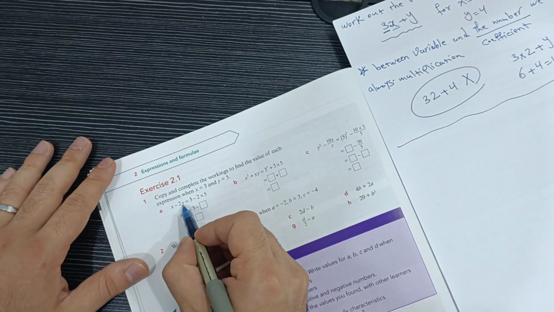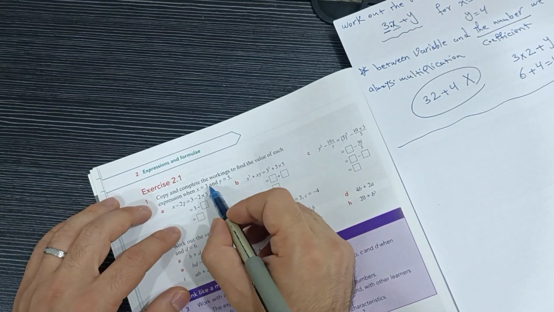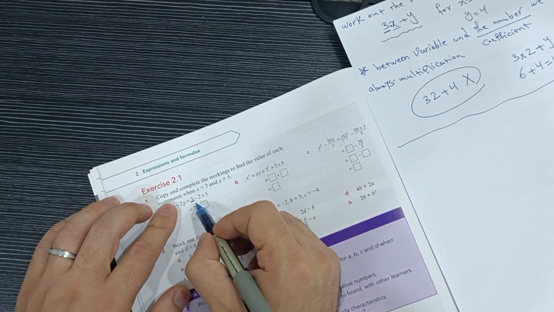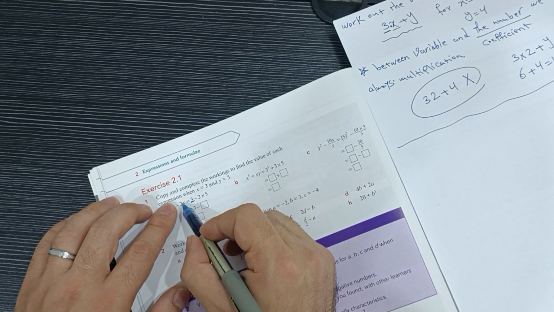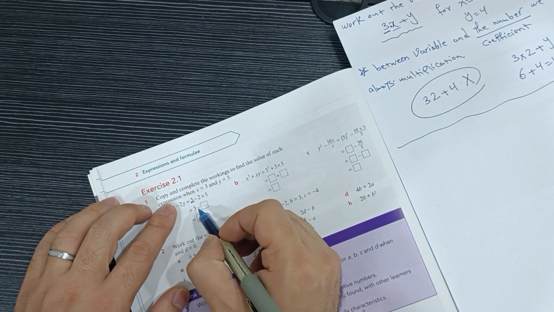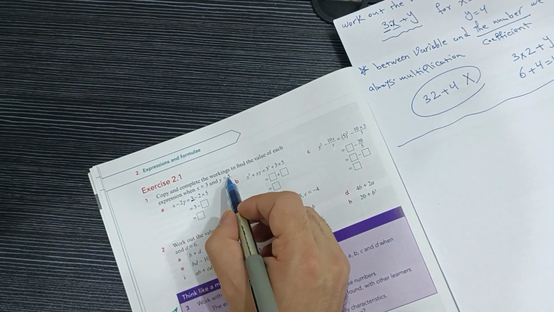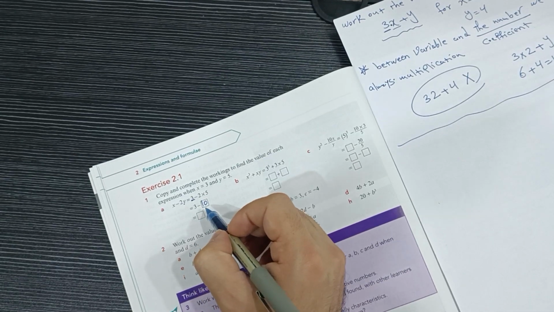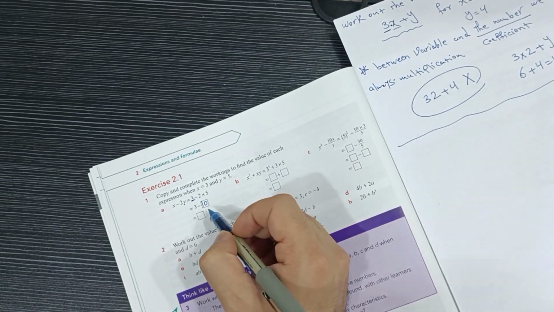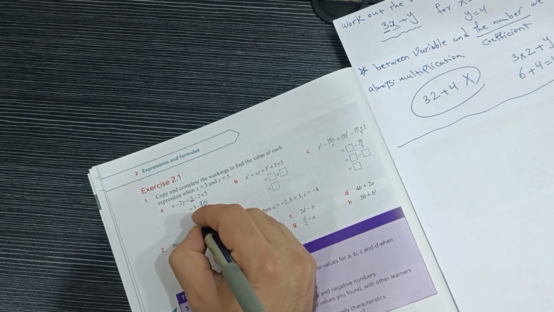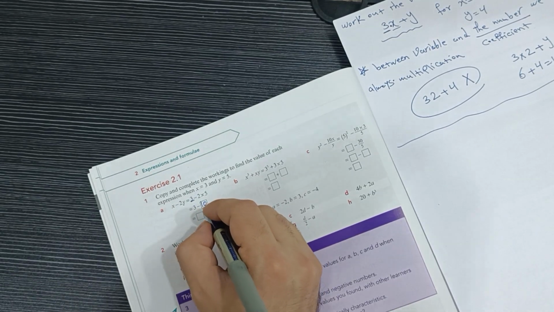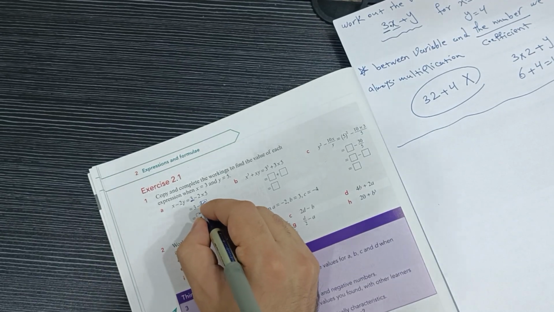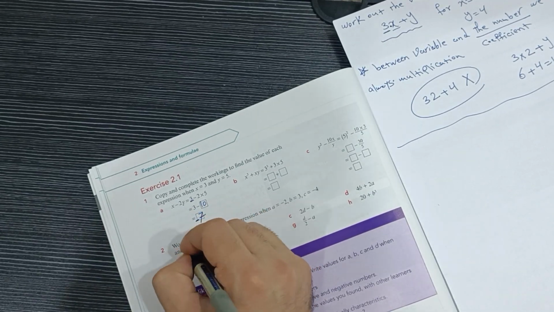x minus 2y. You know that in the title it says x equals 3. So instead of this x, we have 3 minus 2. Again, I'm going to repeat it: between a variable and the coefficient, we always have multiplication. So 2 times 5, 10. So 3 minus 10, it's the subtraction of integers. One of them is positive, the other one is negative, so subtract them. 10 minus 3 is 7, but the sign of the bigger one is negative, so the result is negative 7.